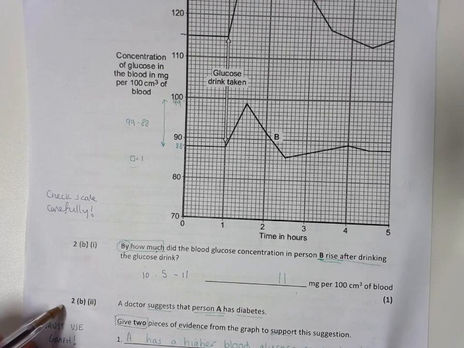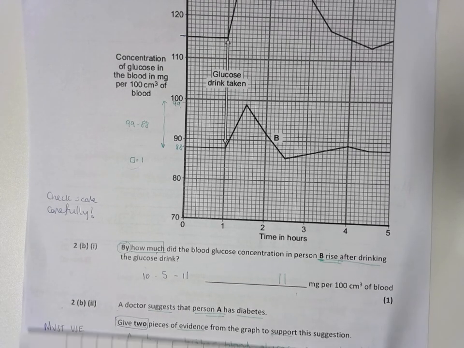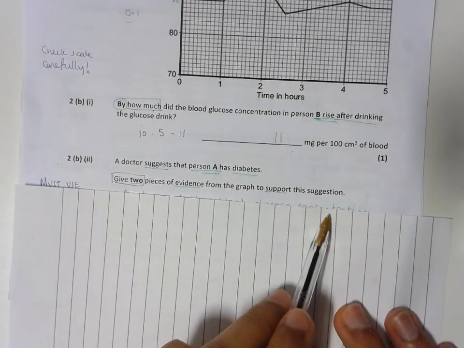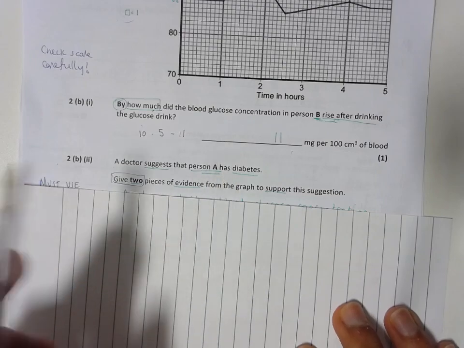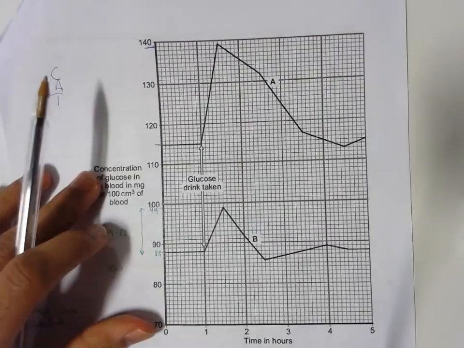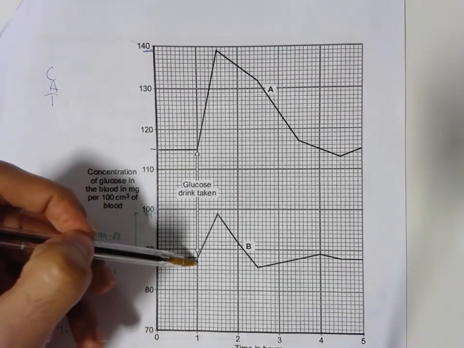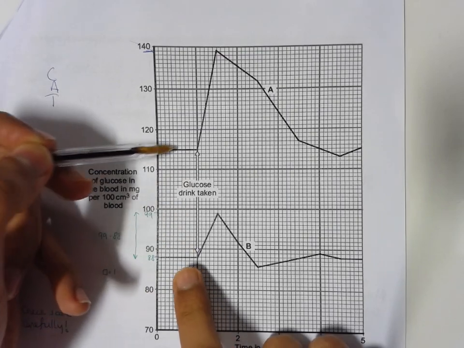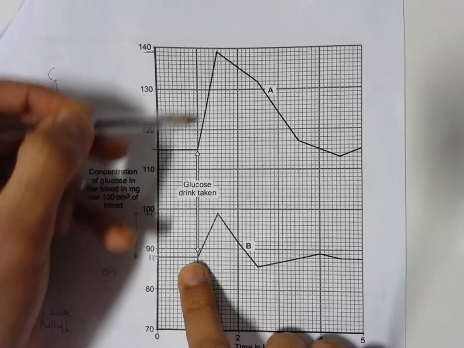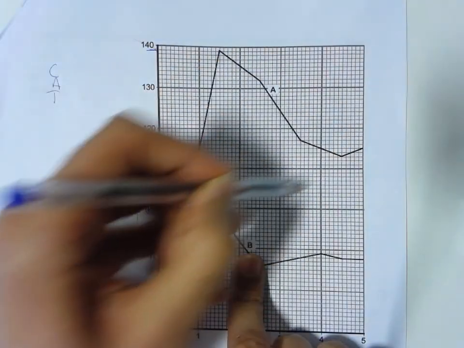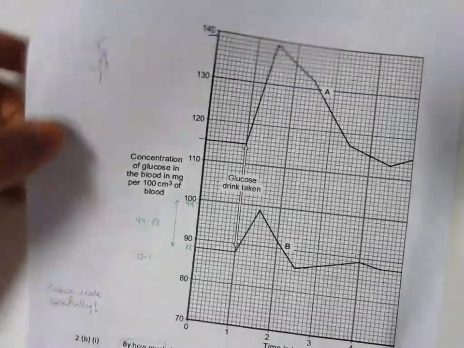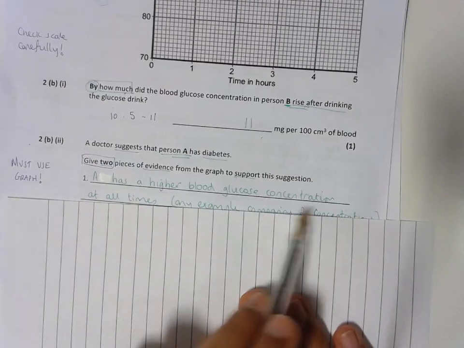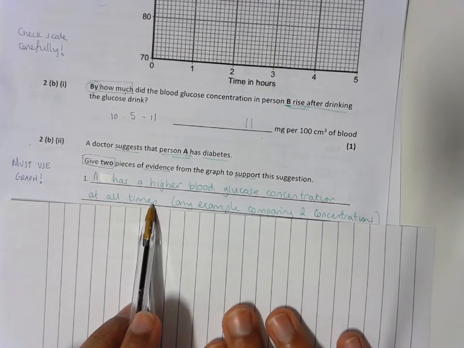2BII asks that I look for two pieces of evidence from the graph to support the doctor's suggestion that A has diabetes. So if we look at the graph, there's a couple of things that we notice. One, throughout the entire investigation, A has a higher amount of blood glucose than B. So that would give you the first mark. A has a higher blood glucose concentration at all times.